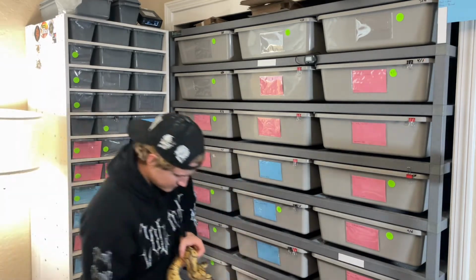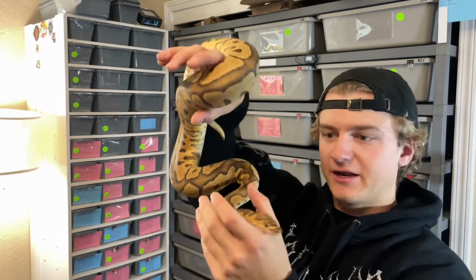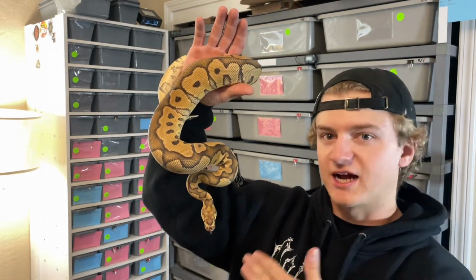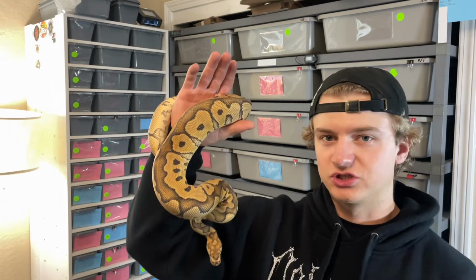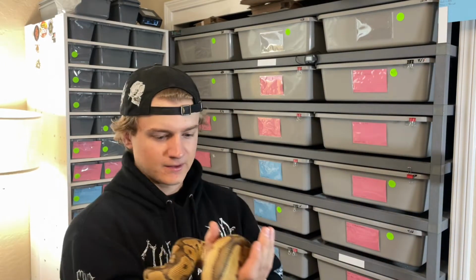Coco. So he's dull right now. He looks like he's probably going to be going into shed pretty soon. But as you can see, the difference in the snake. This is a visual version of an asphalt clown, and it's a crazy difference compared to the het version.